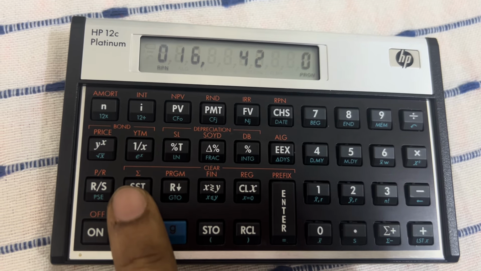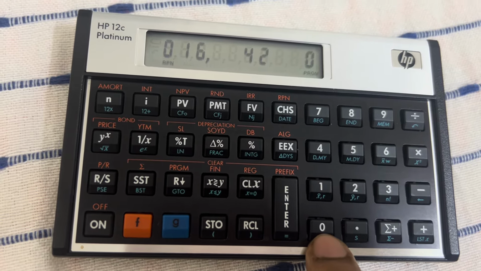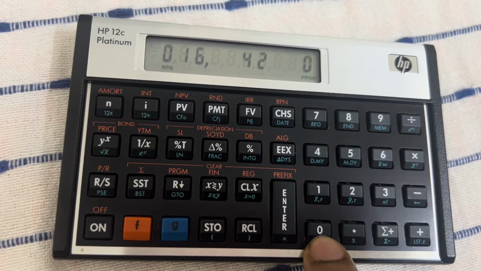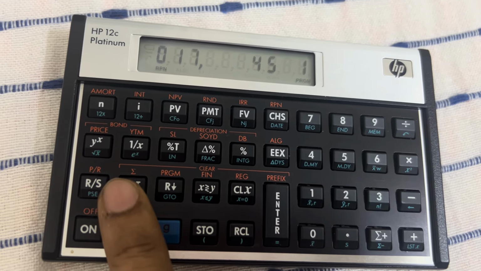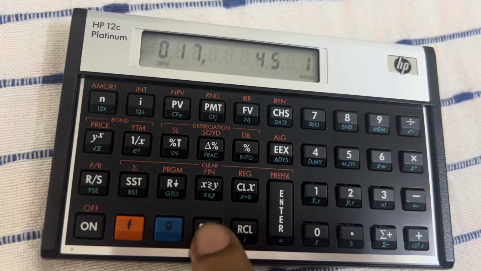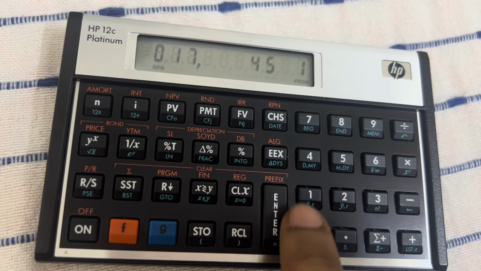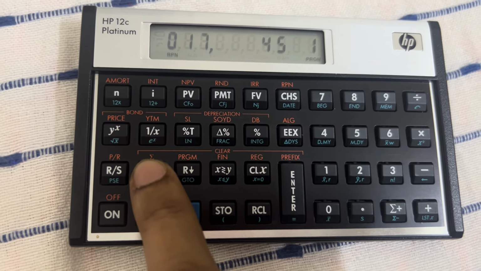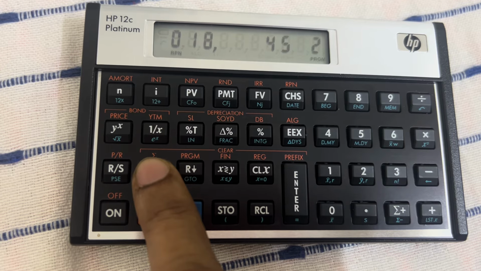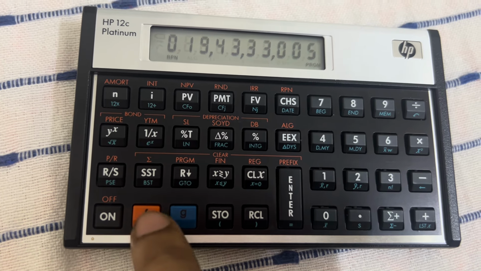Later I again change it to 0 decimals, no decimals at all, to show the series. Later I recall the first register which was stored earlier, and I recall the second one, and again I'm going to the fifth step.